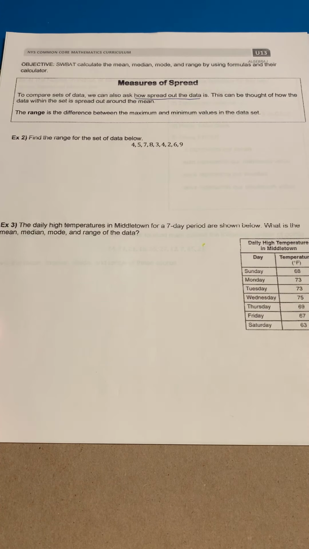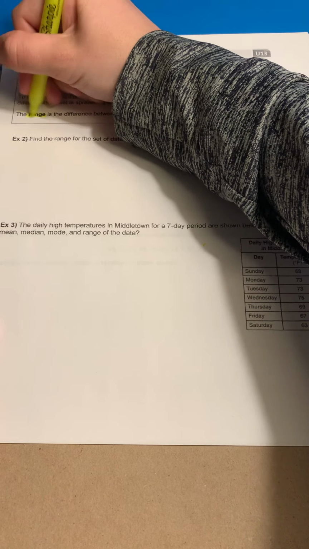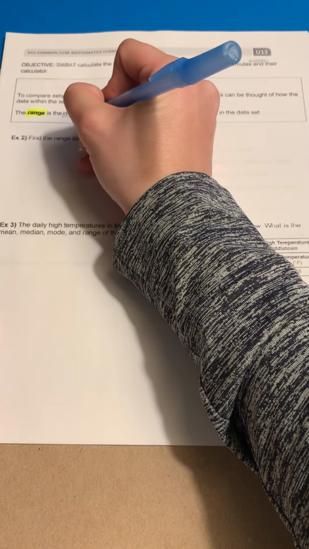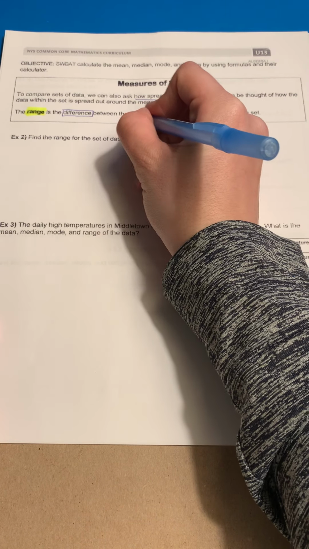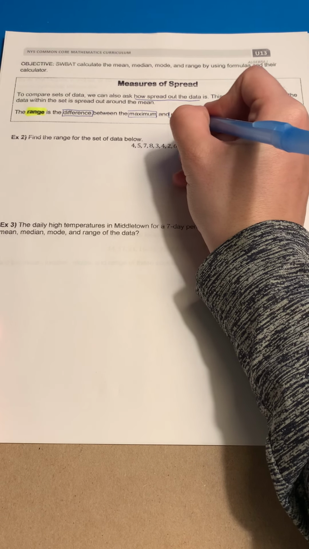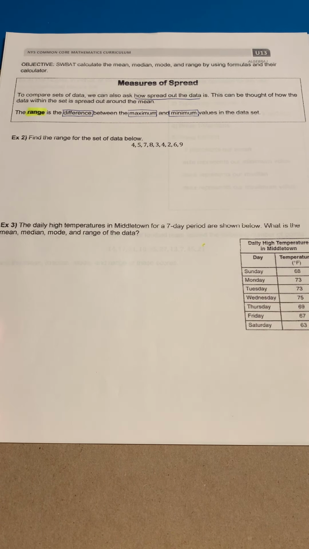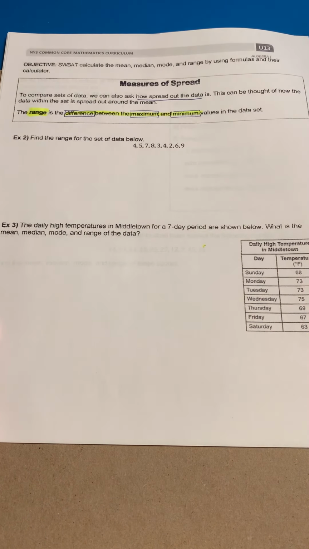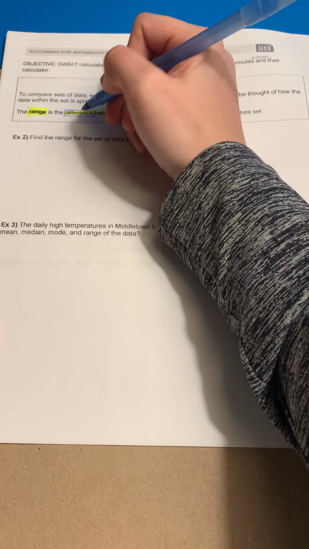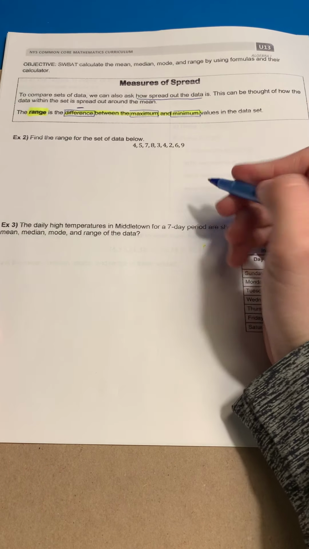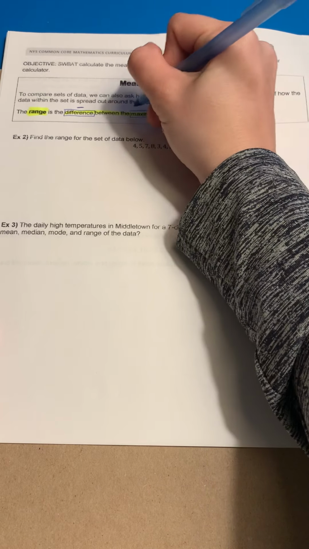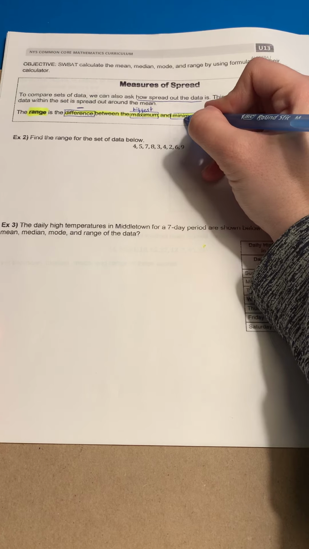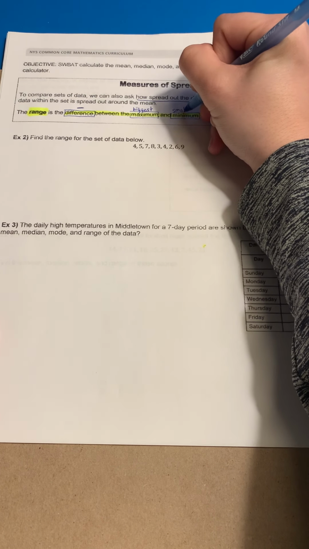The range, this is our big key word here. The range is the difference between the maximum and minimum values in the data set. So difference between the maximum and the minimum. Difference, we know from the past, means subtraction. Maximum, we know, means that's the biggest. And minimum means the smallest.